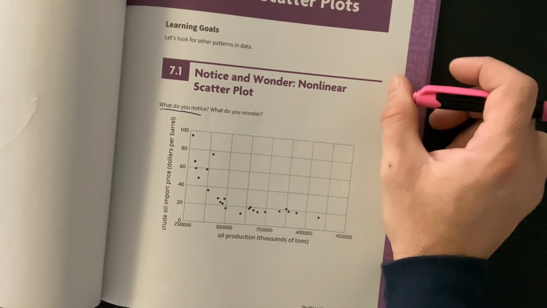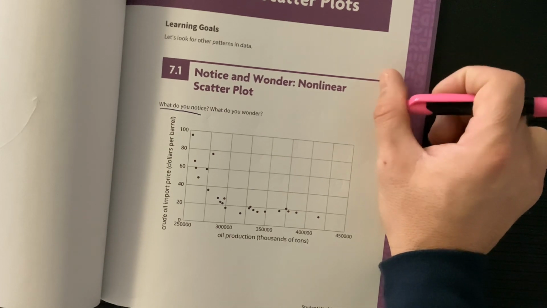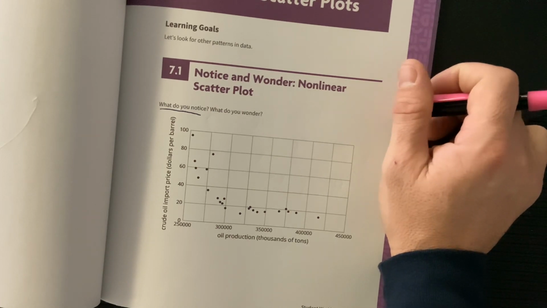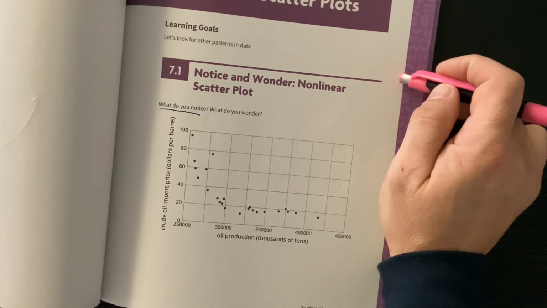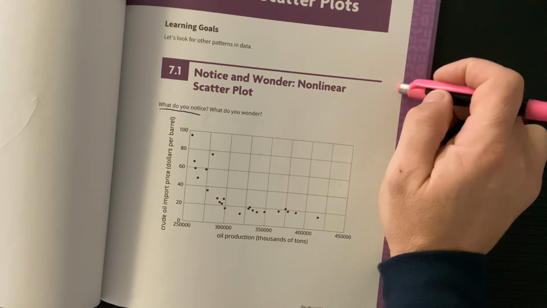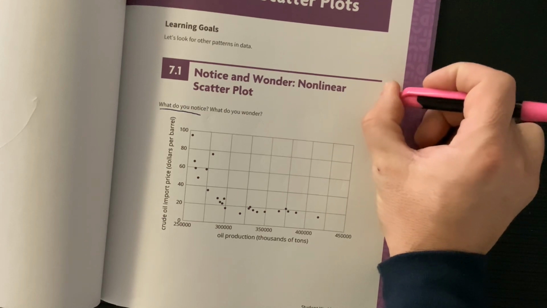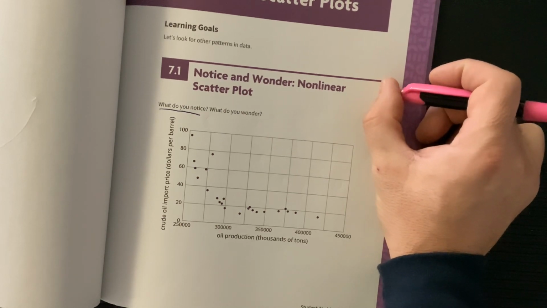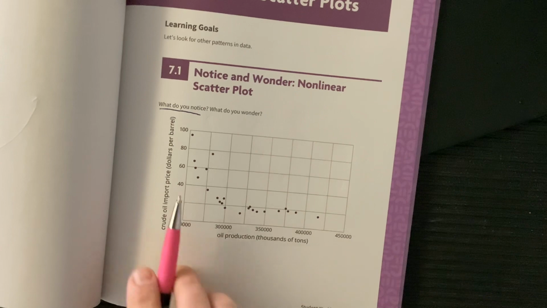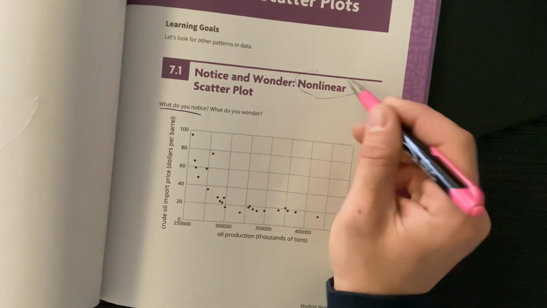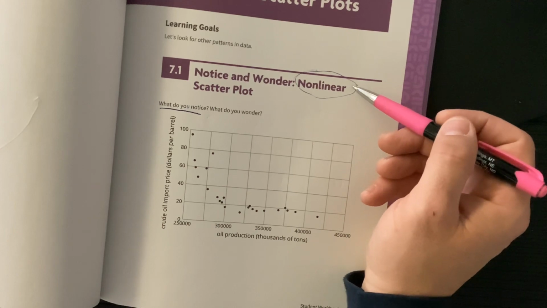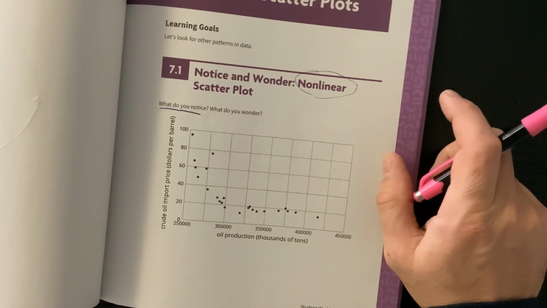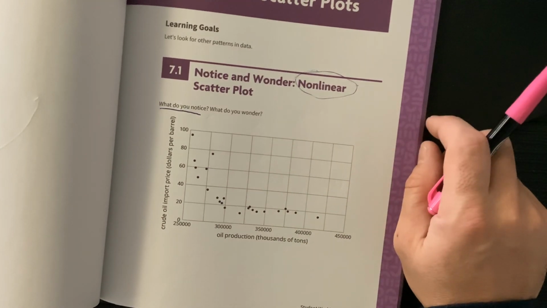Need one more, please. Othniel, what do you notice? It's curved? Yeah, so not very linear. Kind of a hint right here, right? Non-linear scatter plots, not lined up very nicely. Okay, seems to have a little curve to it. I agree with that. All right, what do you wonder?